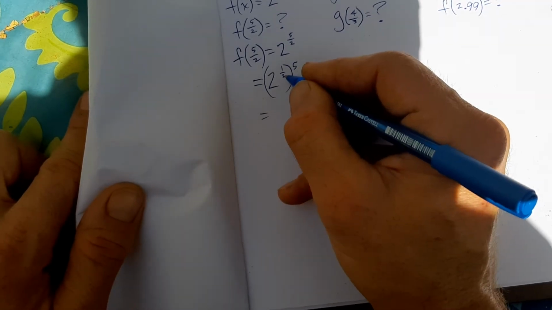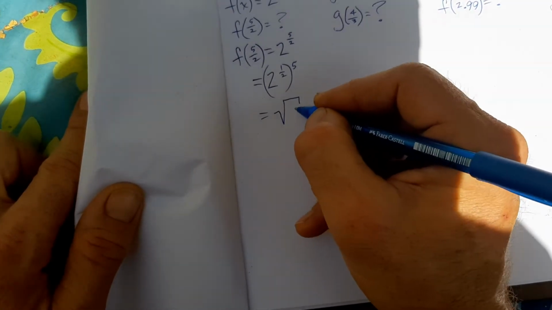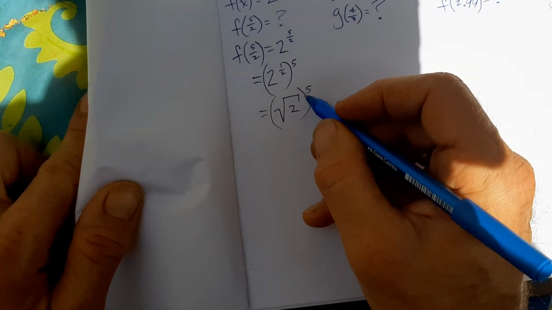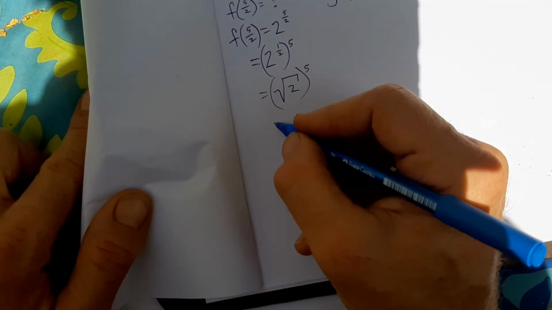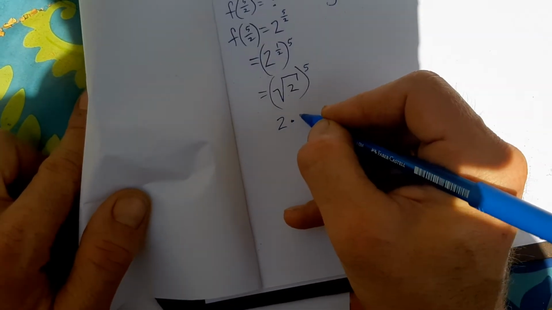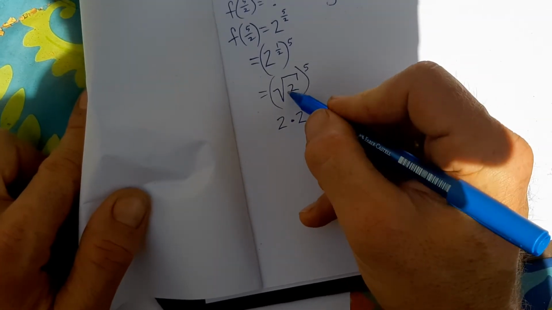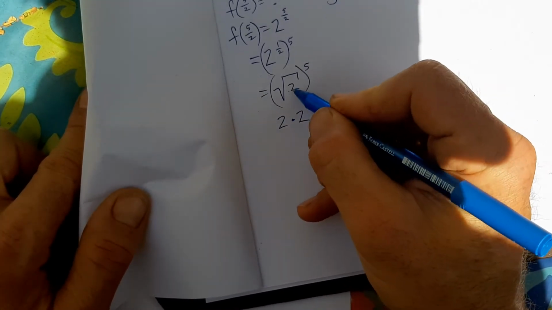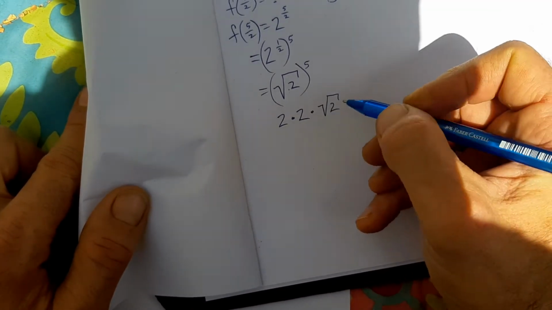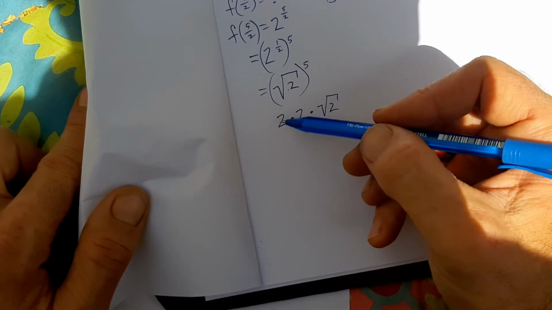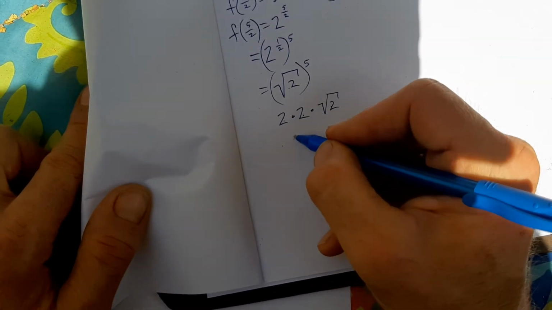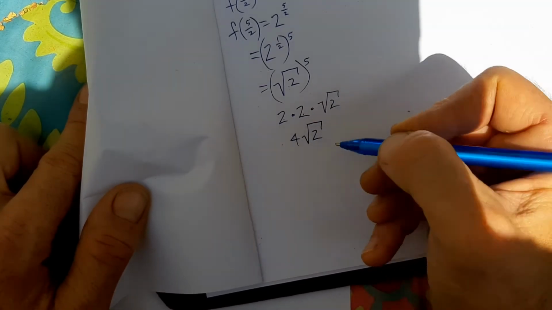That to the 1/2 power is the square root of 2 to the 5th power, which means square root of 2 times square root of 2 times square root of 2. Well, if I got square root of 2 times square root of 2, 2 of them, that gives me a 2 times another 2. That's 4 of them, right? Square root of 2 times square root of 2 is 2. Square root of 2 times square root of 2 is 2 times one more square root of 2 left. There's 5 of them there, right? Square root of 2 squared times square root of 2 squared times square root of 2. So I'm left with 4 square root of 2. Okay.